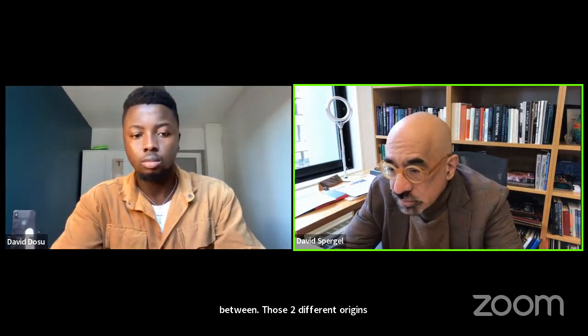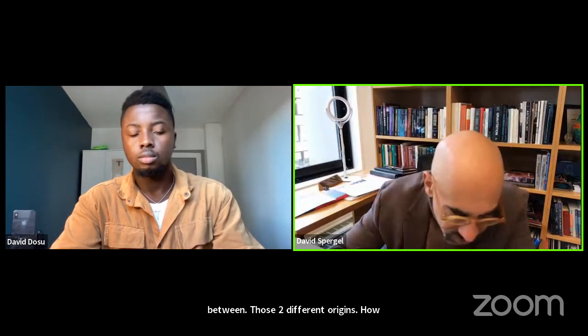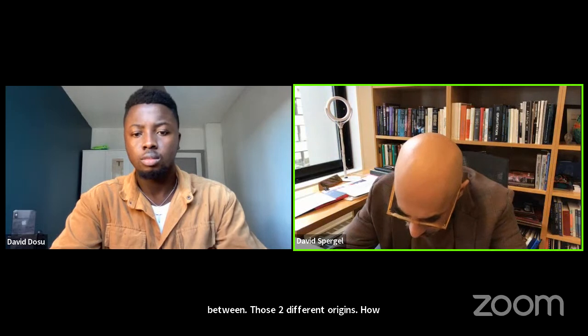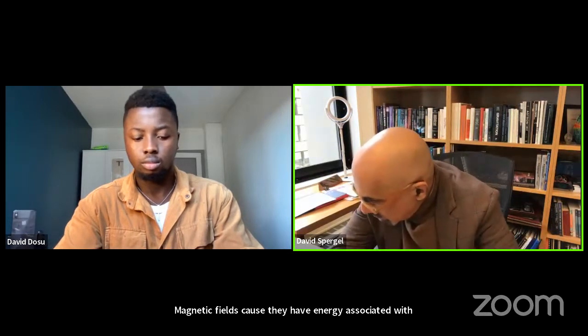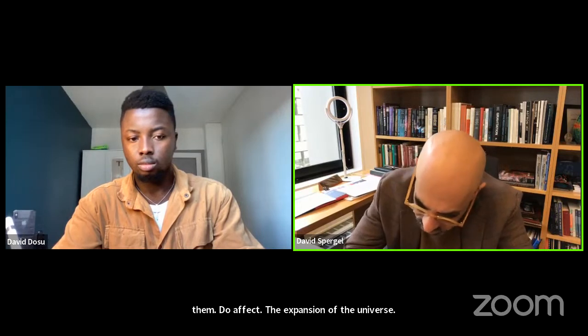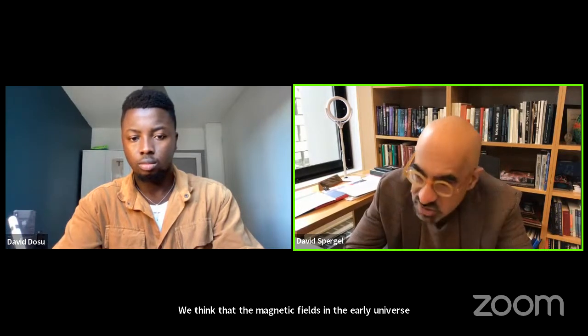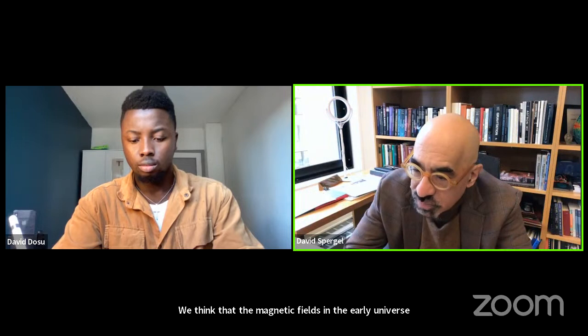How does the magnetic field affect expansion? Magnetic fields, because they have energy associated with them, do affect the expansion of the universe. We think that the magnetic fields in the early universe are fairly weak, so their effects were relatively small.